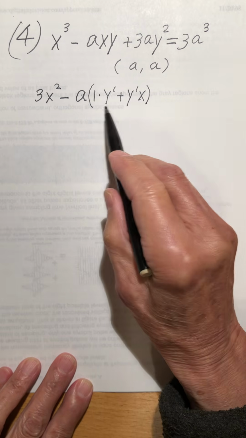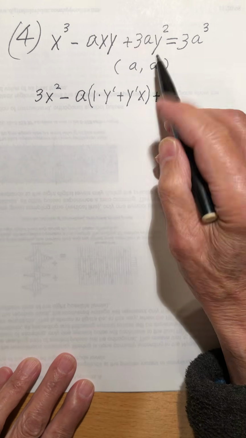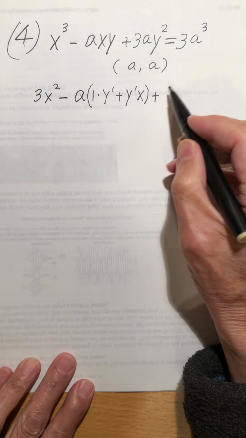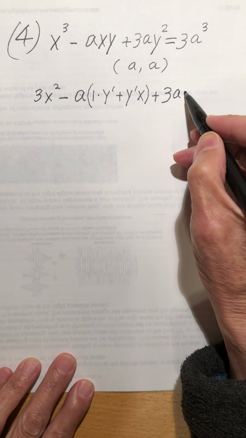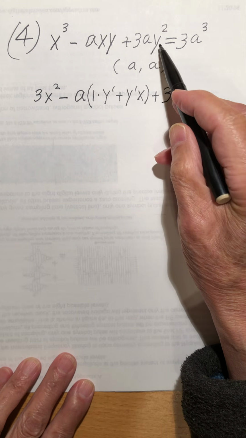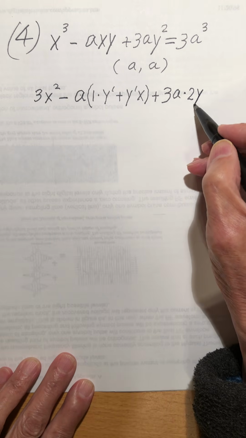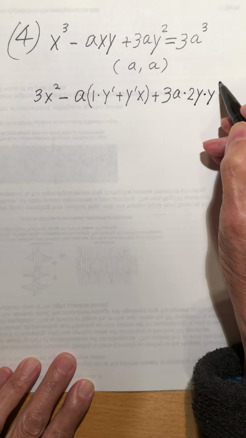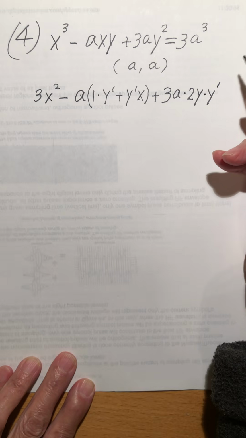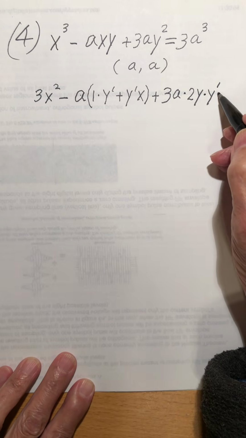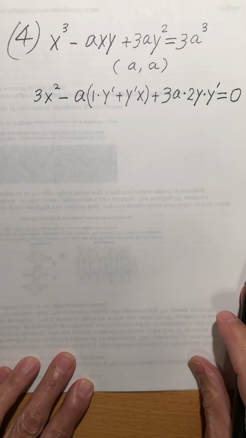That's for this. It's a product rule. And the next, 3a is a constant, so you use the constant multiple rule: 3a times the derivative of y squared, which is power rule, chain rule. And the derivative of this, a is a constant, so the derivative of the right-hand side is 0. Okay.